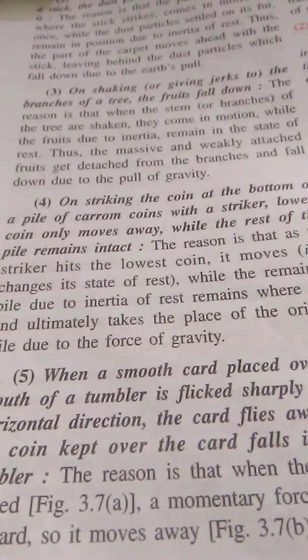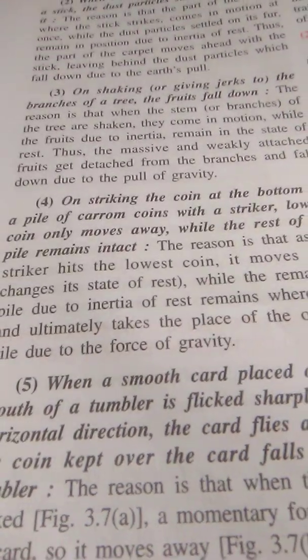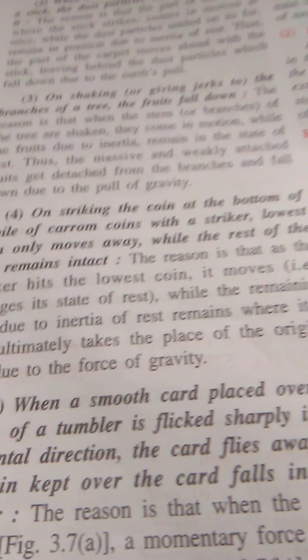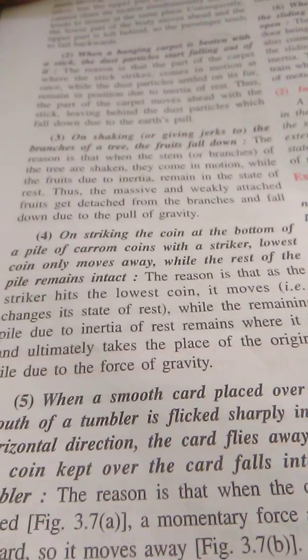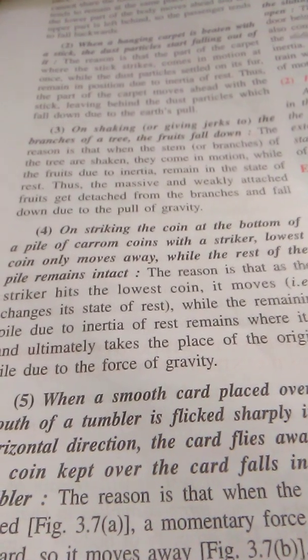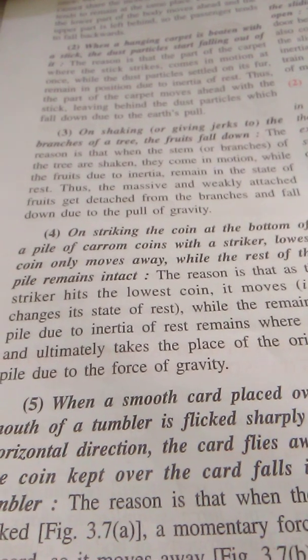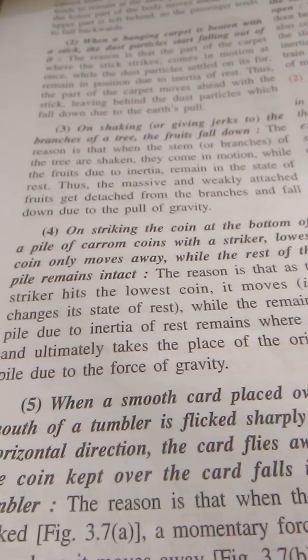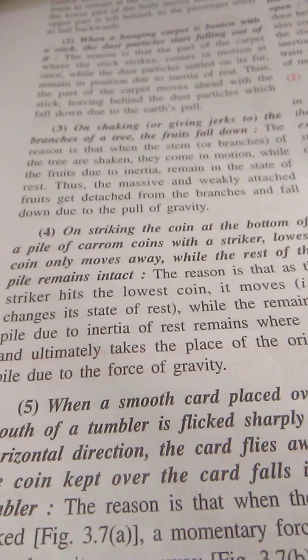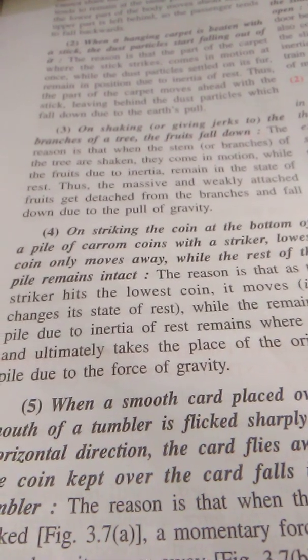The fourth one, on striking the coin at the bottom of a pile of carom coins with a striker, the lowest coin only moves while the rest of the pile remains intact. So again, the reason is the same. The lower one comes into motion while the upper one remains in the state of rest. So due to the inertia of rest, only the coin which is at the bottom starts moving.